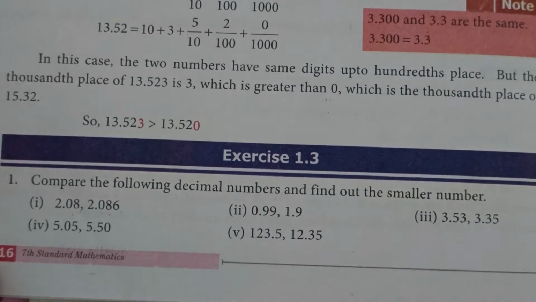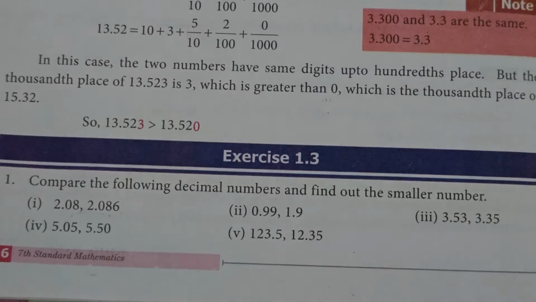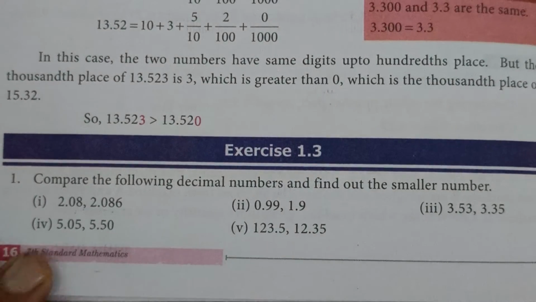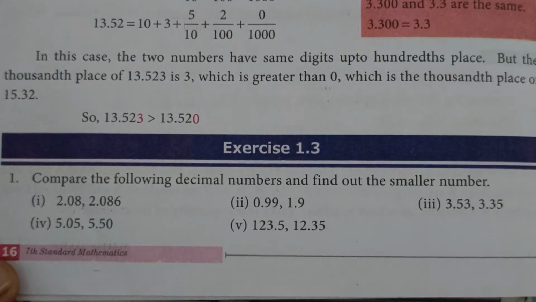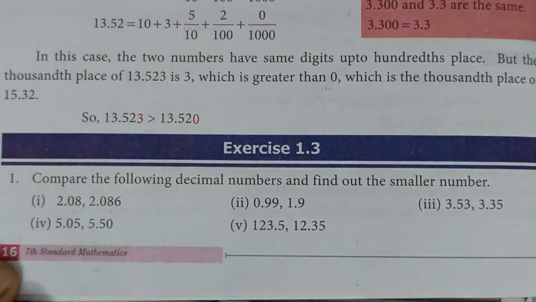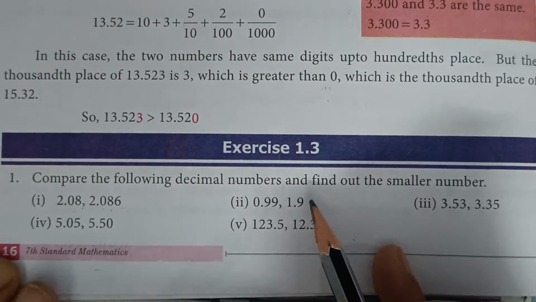In this video, we are going to see Class 7 Mathematics, Chapter 1 Numbers, in which the topic is decimals. So it is Term 2 syllabus. Now we are in exercise 1.3.